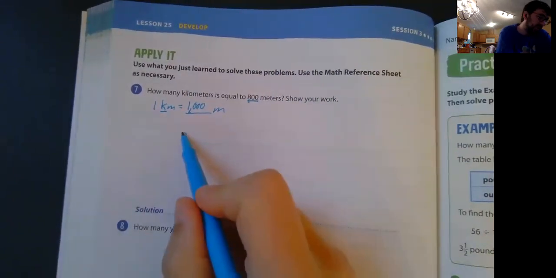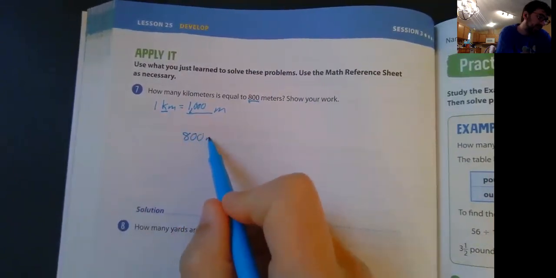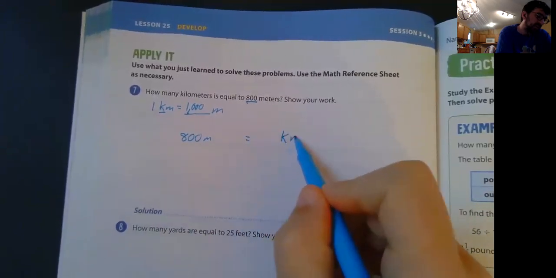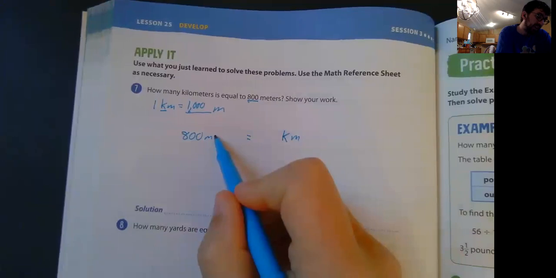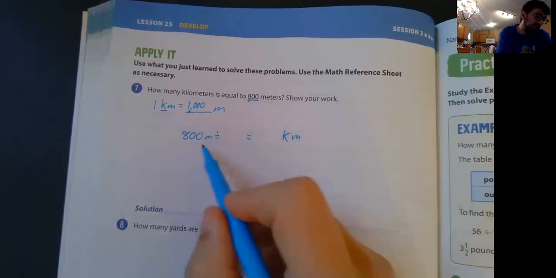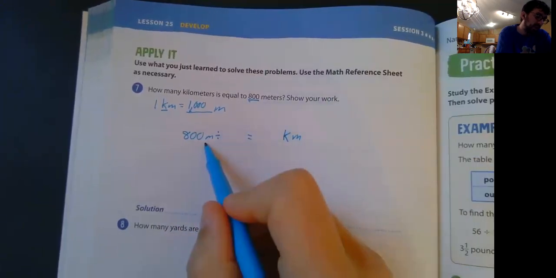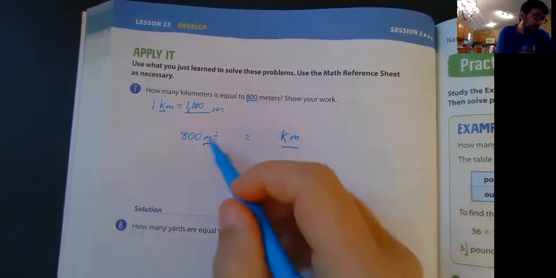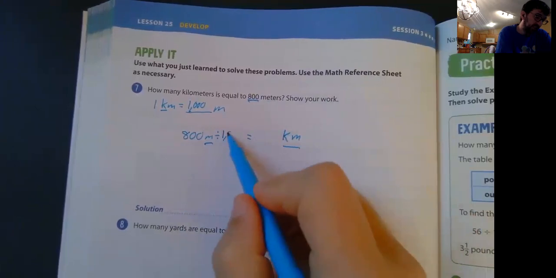This is what we know. We know we have 800 meters. We want to get to kilometers. So we're going to divide. We're going to divide this because we're going from a small to a large, right? Small to large. And so we're going to divide by the exchange rate, which is 1,000.